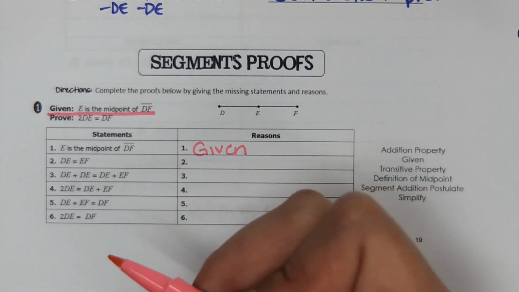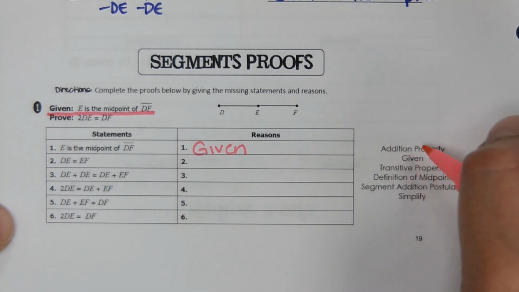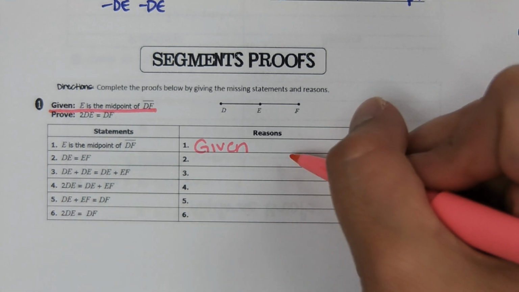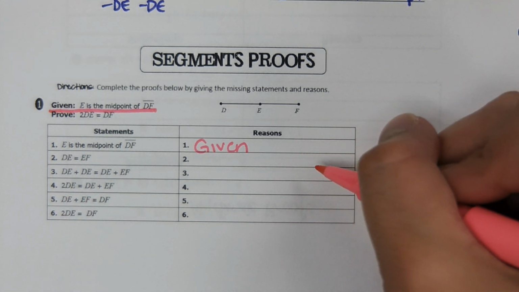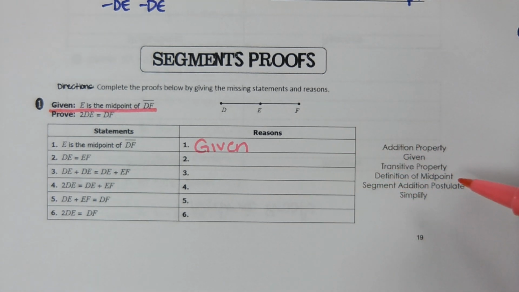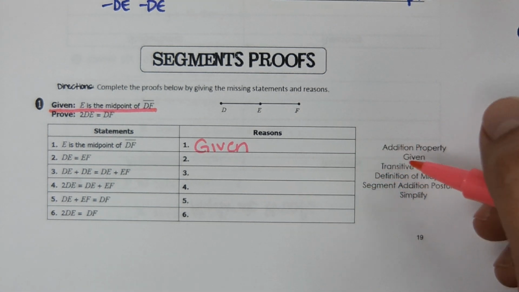What I mean by plug in is there's either going to be an answer bank, which they show here, or there'll be drop downs. So when you're doing proofs on testing, there's always an answer bank or drop downs. You're not having to come up with reasons out of thin air, you're just filling in blanks.